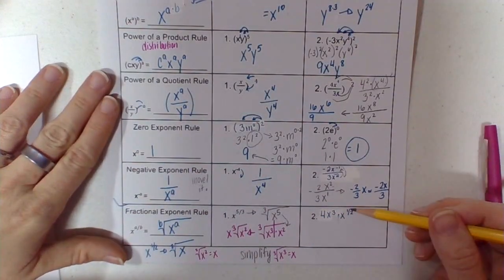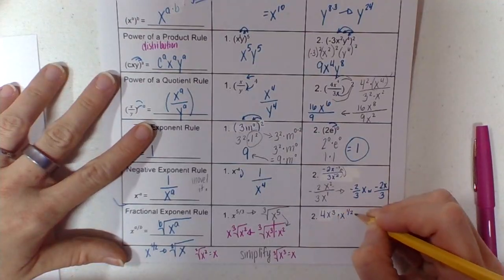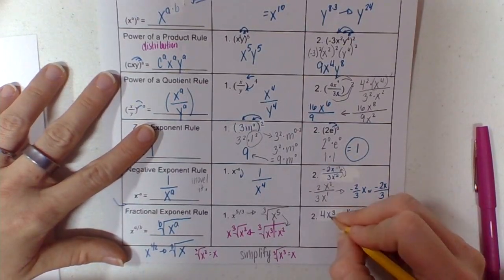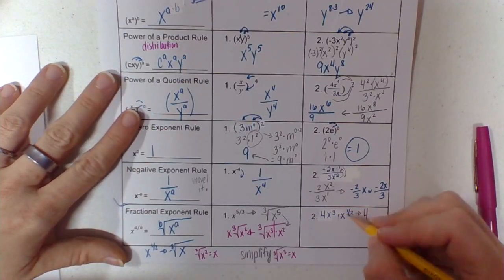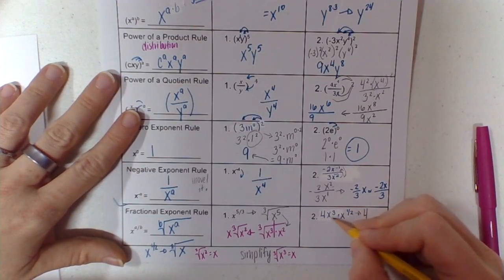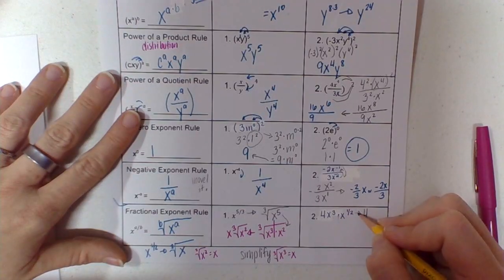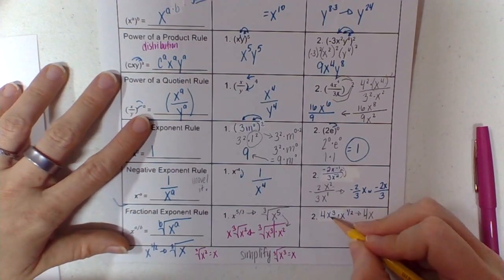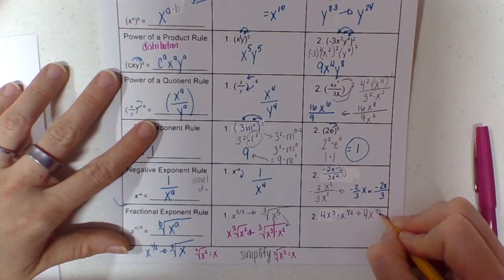We're going to do the same with this one here. So we're going to do our multiplying first. So I get 4. I got to use my product rule. I multiply my coefficients. I have a 4 times a 1 gives me 4. I add my powers together. I have x, and I have 3 plus 1/2. So that's going to give me 7 halves.